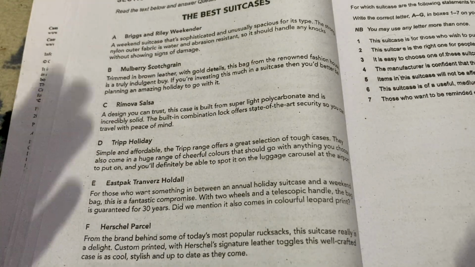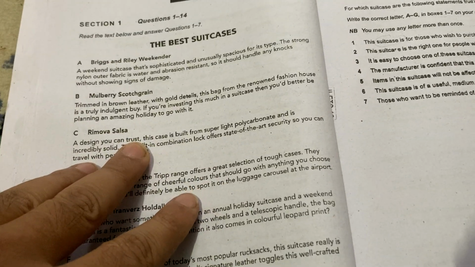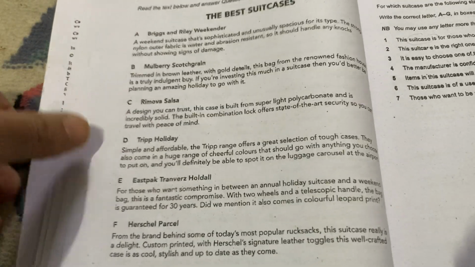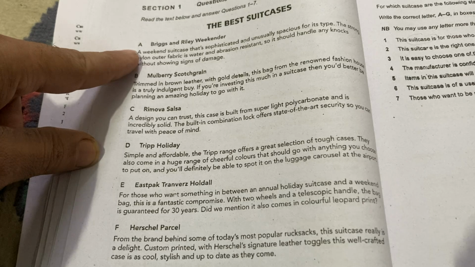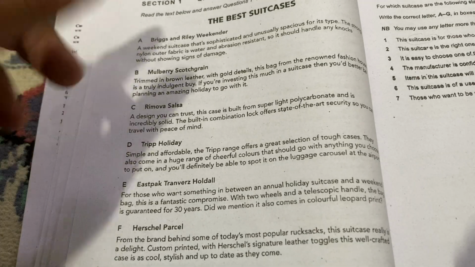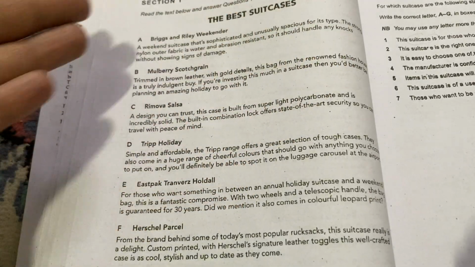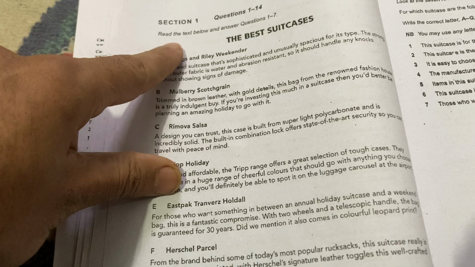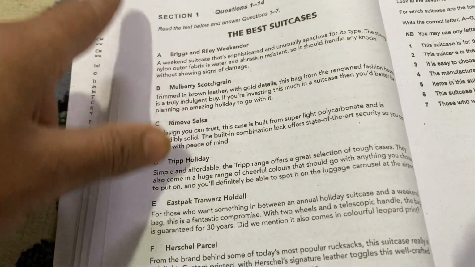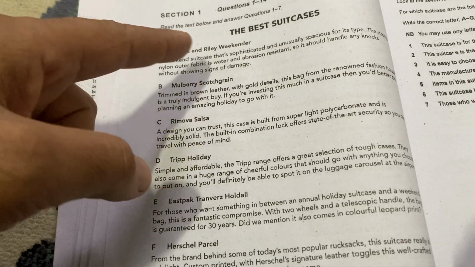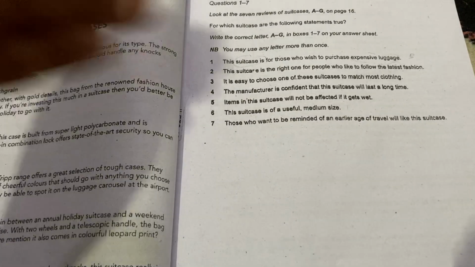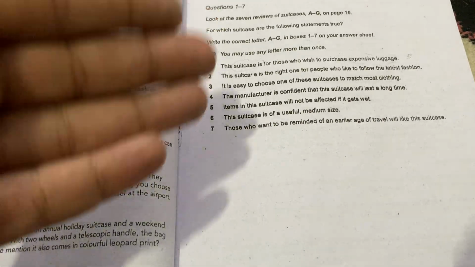When the listening part finishes, you do not get any break. The reading test will start. In the reading test, you will get a paragraph like this. Sometimes they have mentioned the paragraphs A, B, C. Sometimes it's not there. You will see it on the next page. So the reading section 1 has questions 1 to 14. These paragraphs are for questions 1 to 7. When you read this, then you have to answer these questions. It will be the same on your paper.